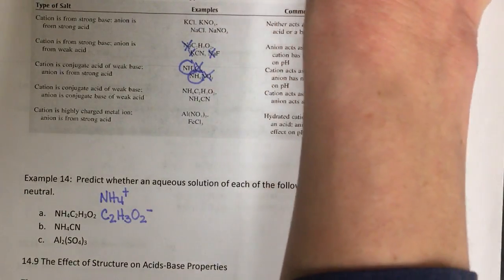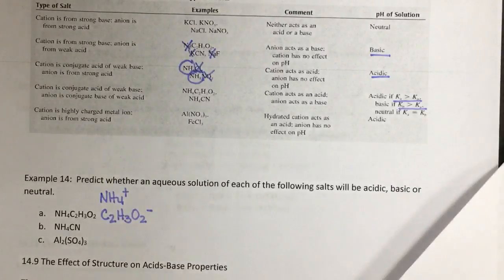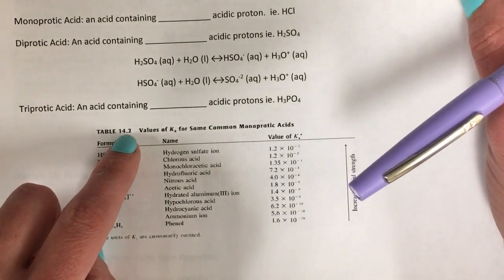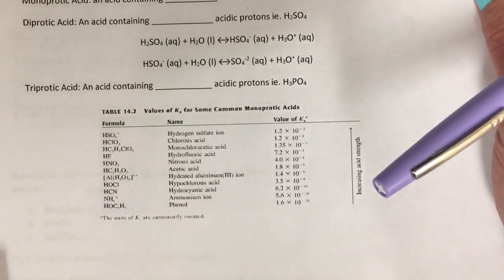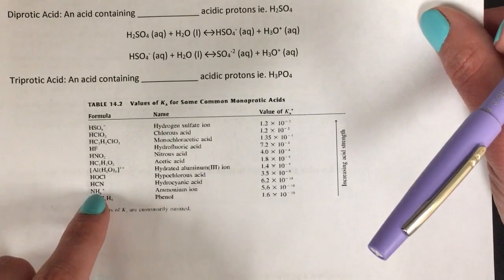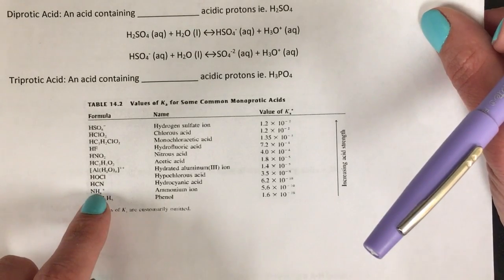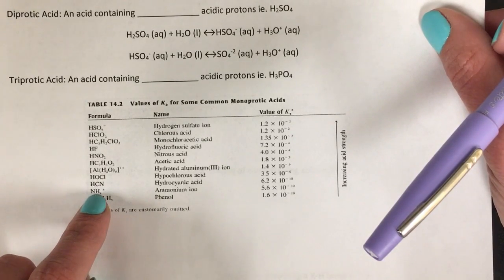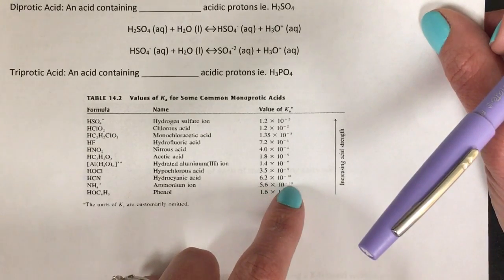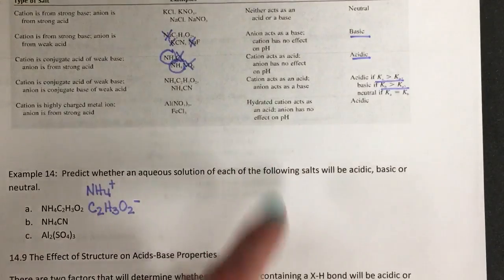So I have to look up the Ka values. So this is table 14.2 from earlier in our notes. Okay? So I have NH4 plus. NH4 plus has a Ka value of 5.6 times 10 to the negative 10th.